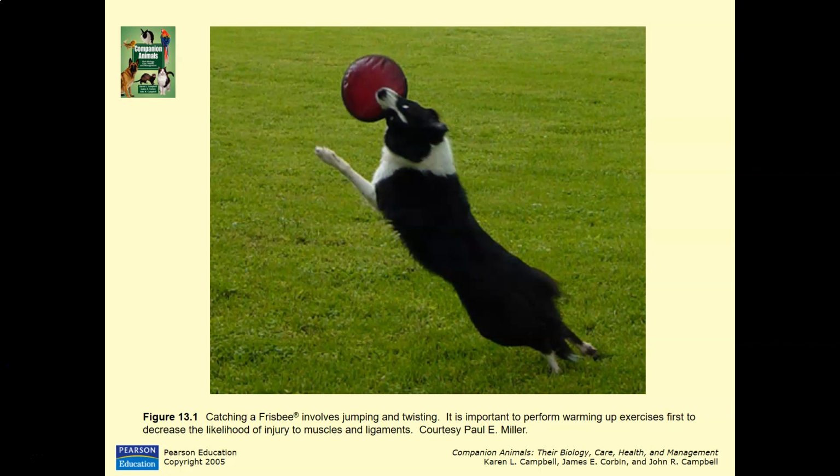This is just a dog that is catching a frisbee. But the point here is getting them warmed up, because it does involve jumping and twisting. So making sure that they are prepared and fit to do whatever task you're asking of them.